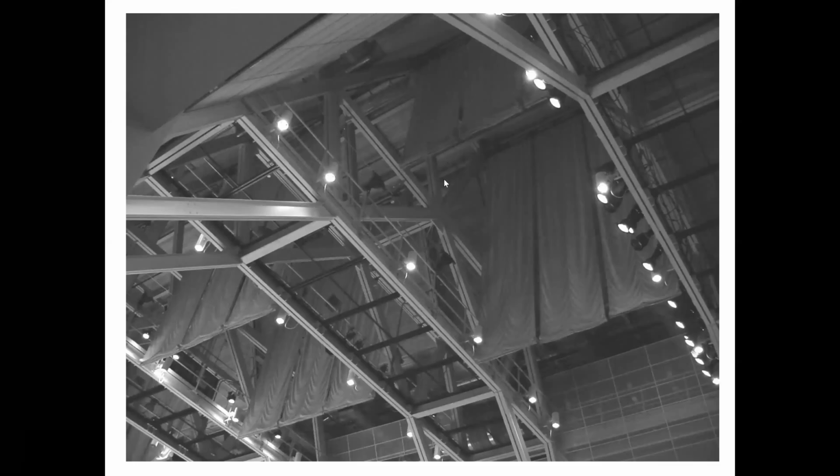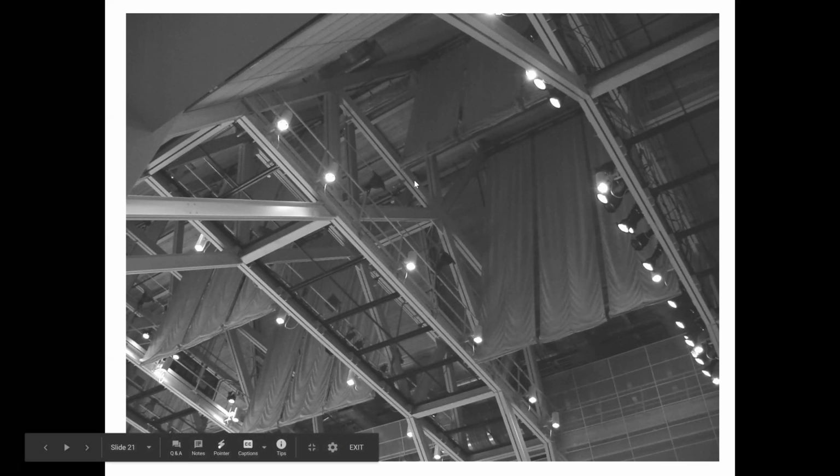And then up here in the rafters, they have removable curtains that they can use to tune the reverb time of the room. So if they need that extra absorption to increase the clarity of the room, they can drop these down. If they need a longer reverb time, they can retract them. And a lot of performance spaces will have these types of movable treatments.